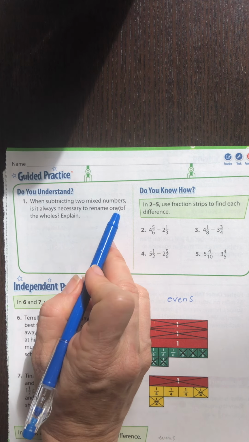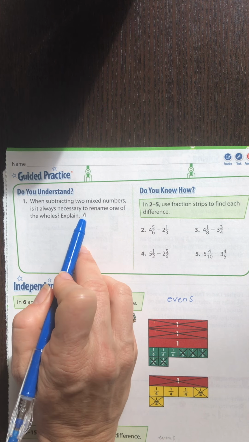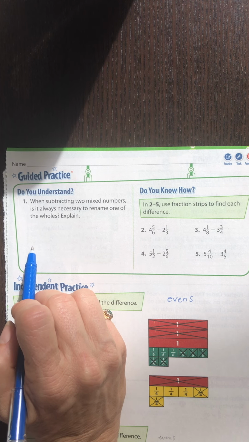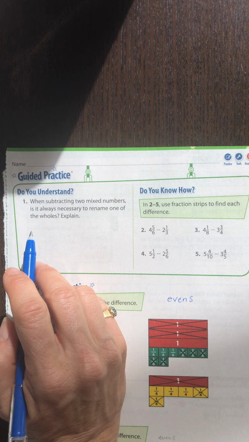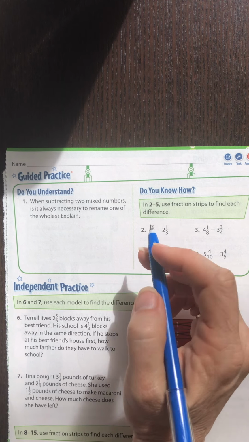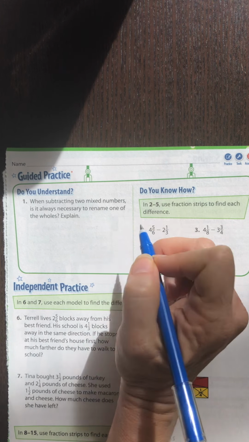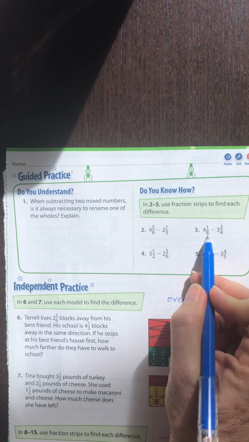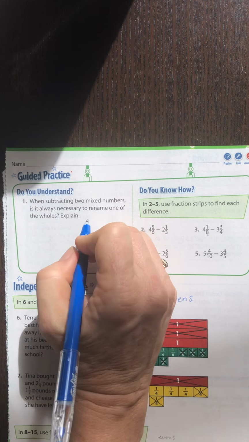When subtracting two mixed numbers, is it always necessary to rename one of the wholes? Not always. Sometimes we may have to, and that is when we need to regroup and make a larger fraction. For example, if we're taking away a larger fraction than we started with, as in number 3. Let's look at that one.